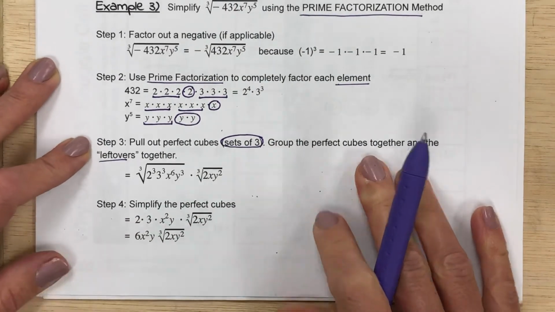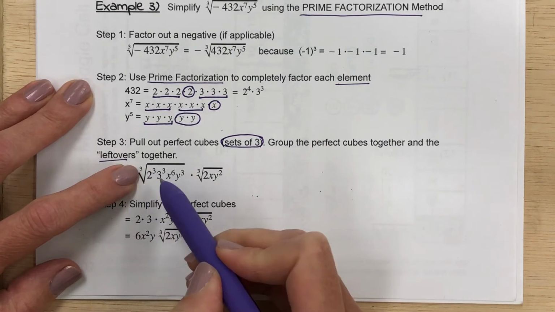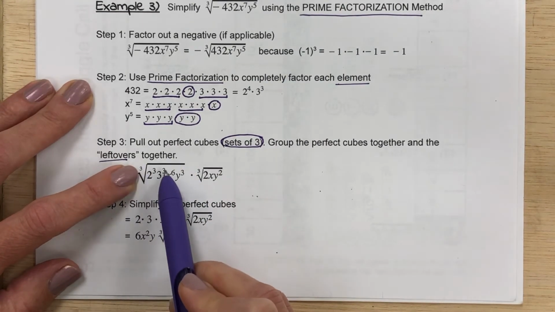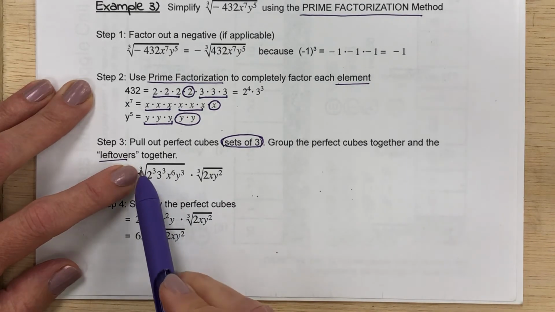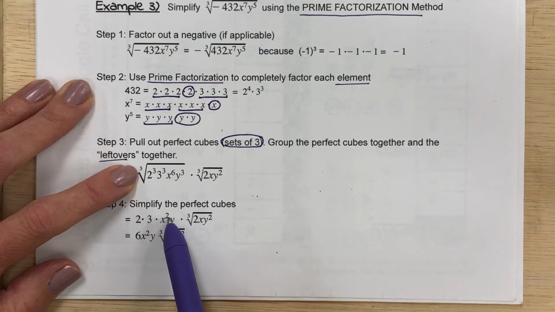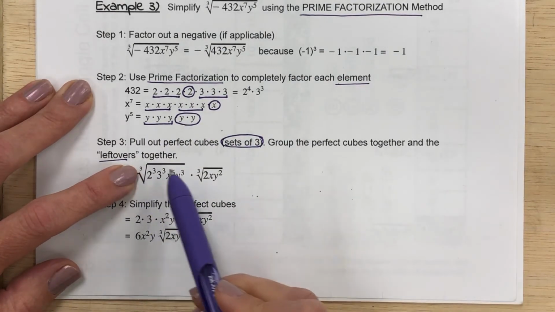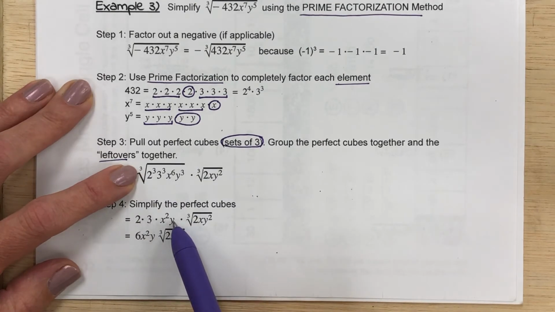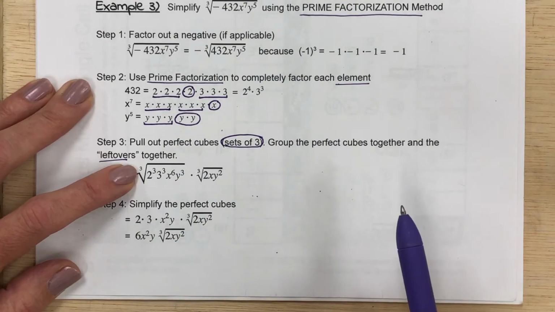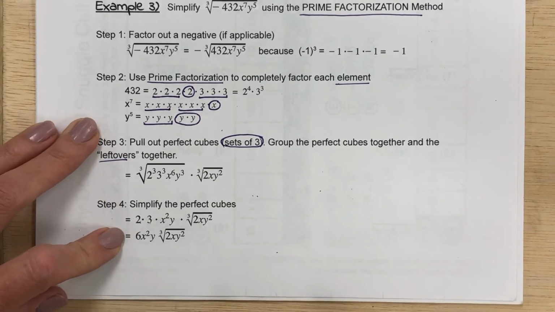And step 4, just simplify your perfect cubes. So the cubed root of 2 to the third is 2. The cubed root of 3 to the third is 3. The cubed root of x to the 6th, 6 divided by 3 is 2, because I got 2 groups right here. And the cubed root of y to the third is just y. And then my leftovers just stay as leftovers. And then I'm just going to keep simplifying. My 2 times 3 becomes 6.